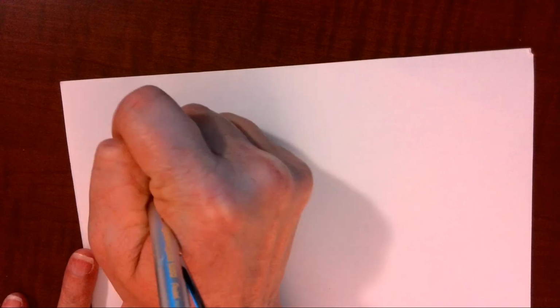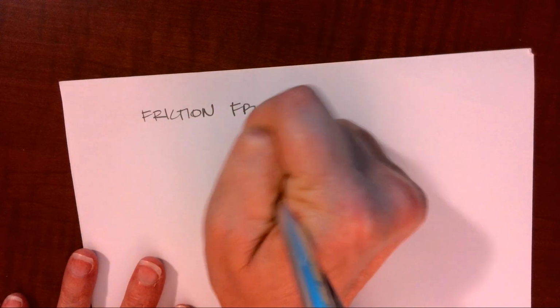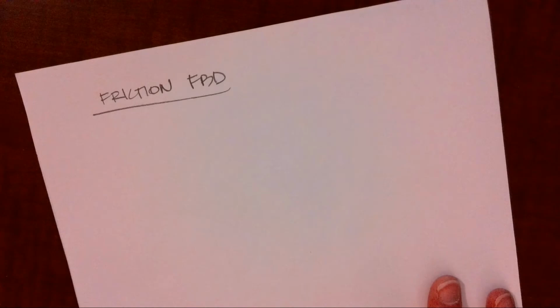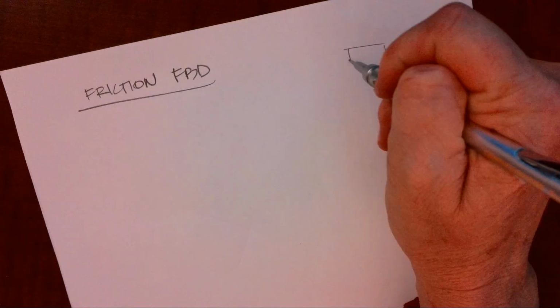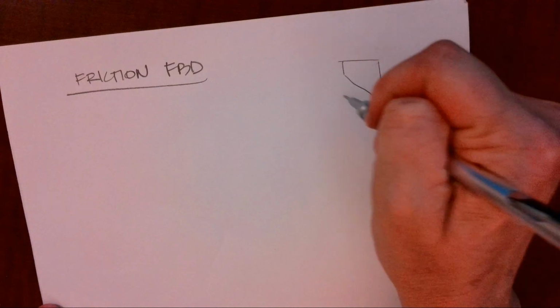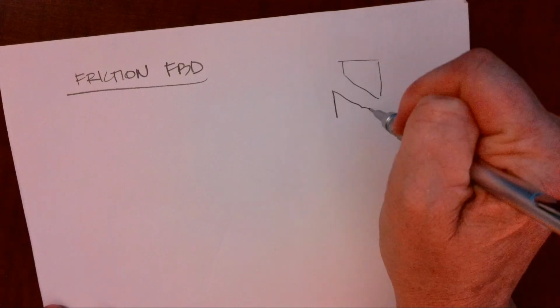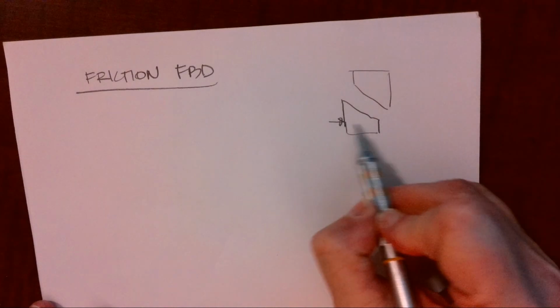Okay, so I'm going to do just a brief setup for friction free body diagrams. So if I have a system that's kind of like this, okay, and maybe I'm going to push this wedge in to raise this block up.